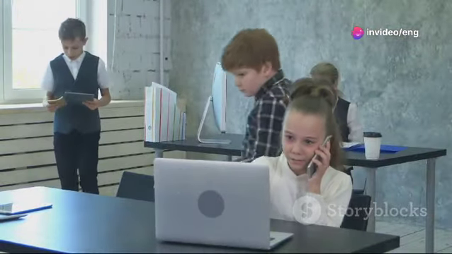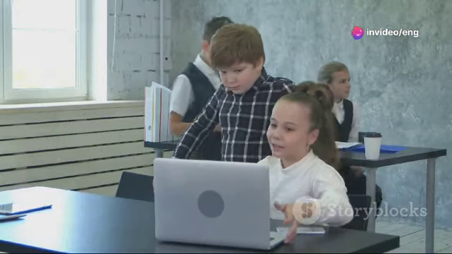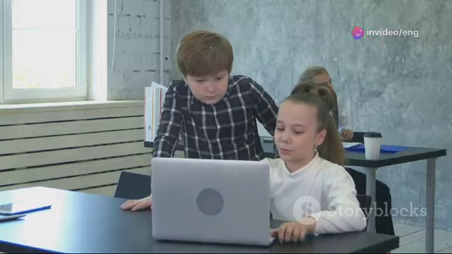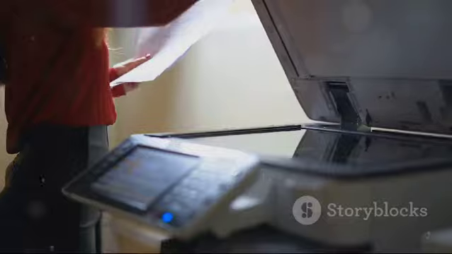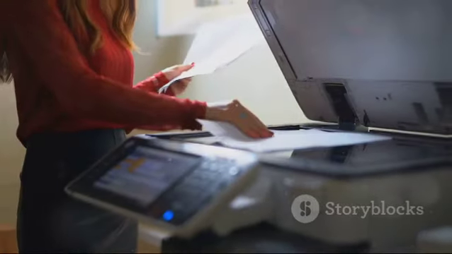Saving and sharing. Save your document regularly to avoid losing work. Share your document via email, OneDrive, SharePoint, or other methods. Printing. Use the print command by pressing Ctrl+P to preview and print your document.